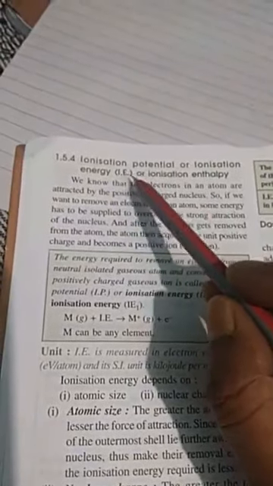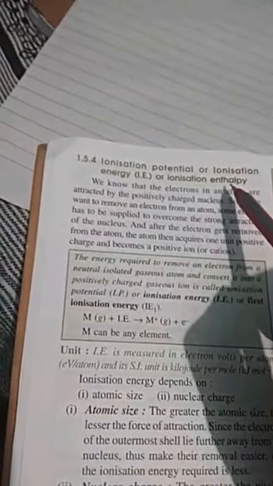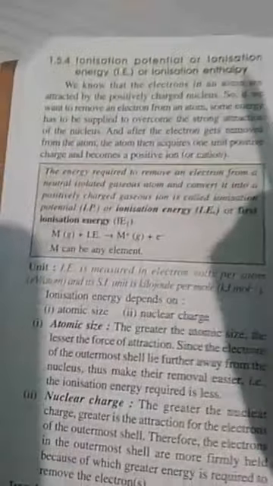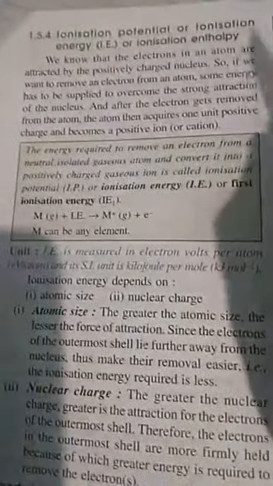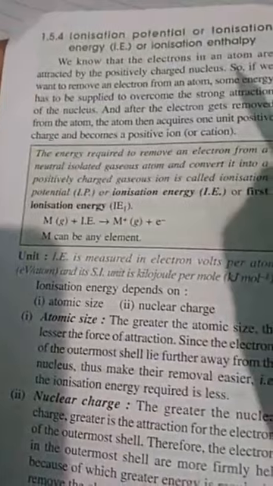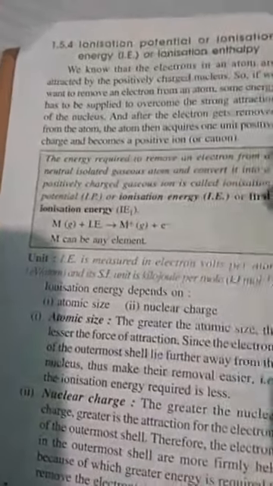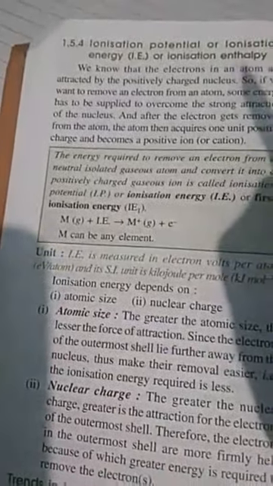Now we will come to ionization potential. Ionization potential is also called ionization energy or ionization enthalpy. See, to lose an electron from an isolated gaseous element, some amount of energy is required.